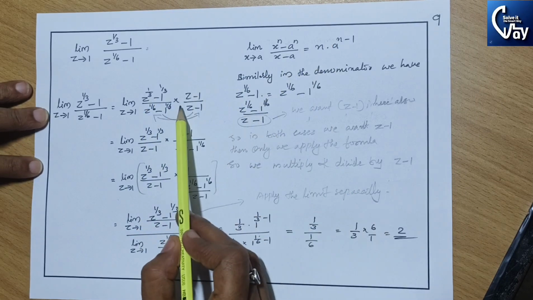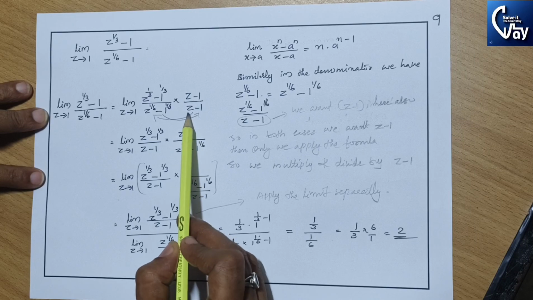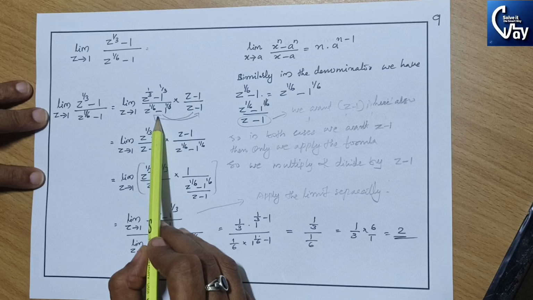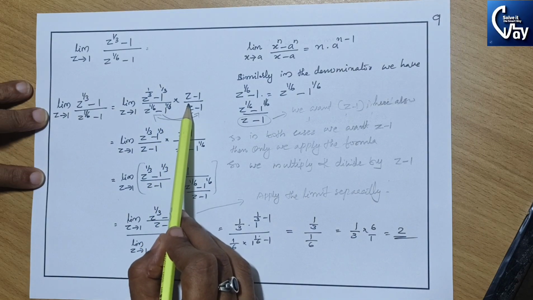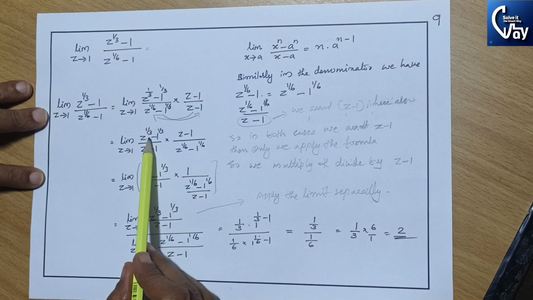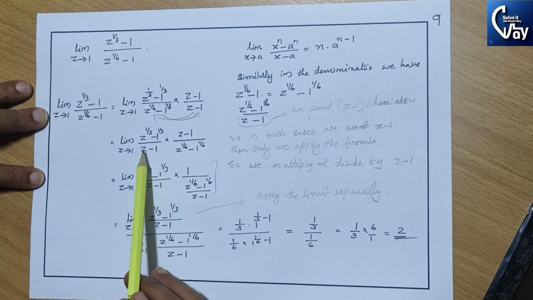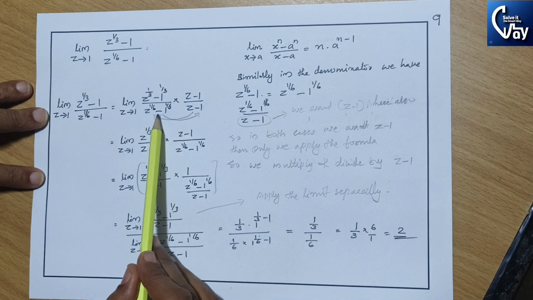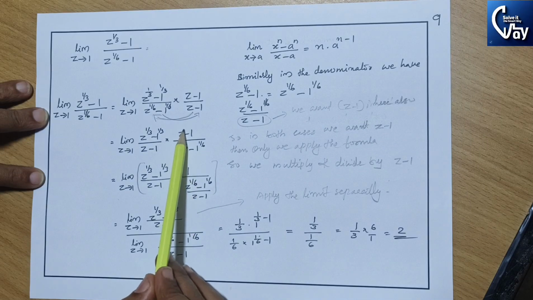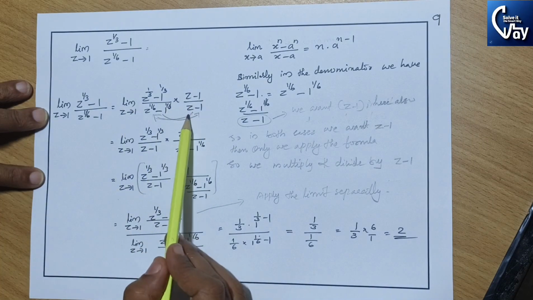Is it clear? So, multiply and divide by z minus 1. In both the cases, we want z minus 1 in the denominator. So, multiply and divide by z minus 1. So, then z raised to 1 by 3 minus 1 raised to 1 by 3, this z minus 1 can be taken here. So, this becomes z minus 1. This we write here. So, z minus 1 by z raised to 1 by 6 minus 1 raised to 1 by 6. Multiply and divide by z minus 1.